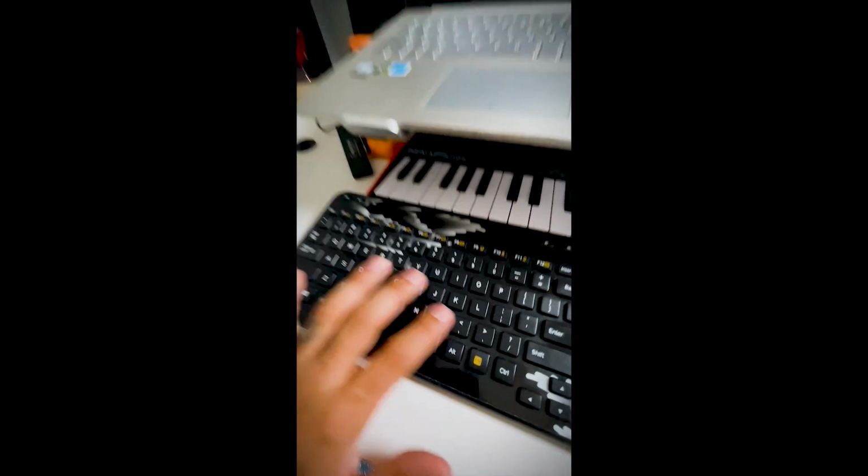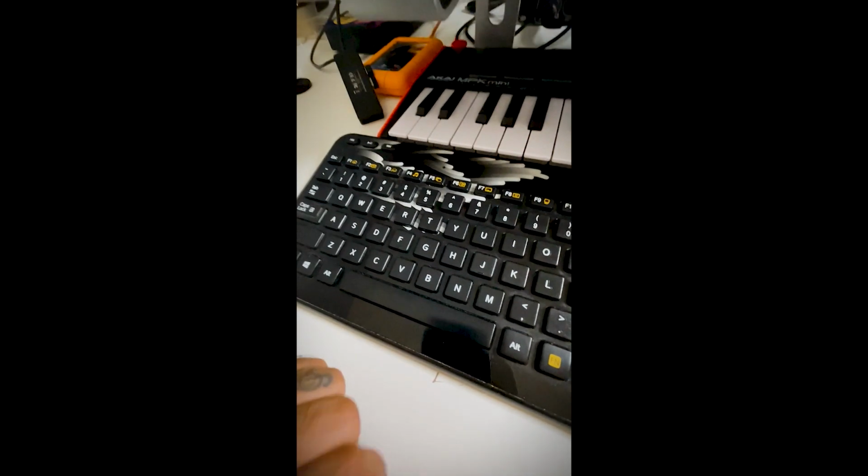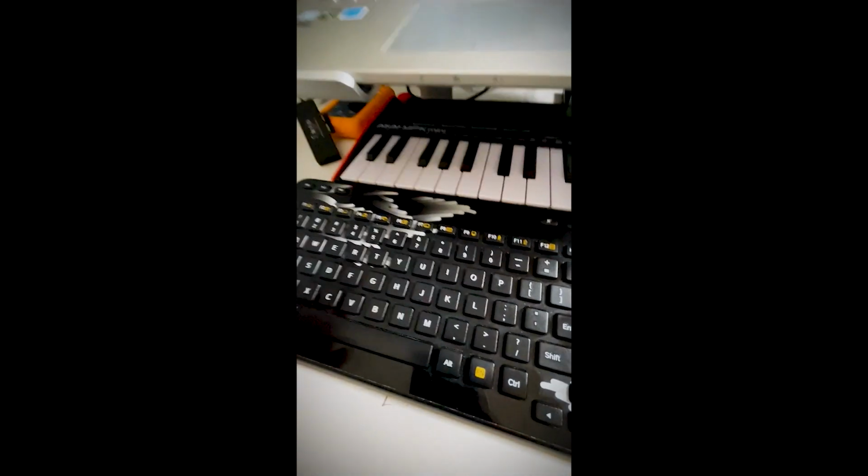Okay, so I'm using the built-in chord generator, and I just want to show you how to use this. I'm not even using my MIDI controller, I'm just going to use my typing keyboard here. So with one finger, all I need to do is this.